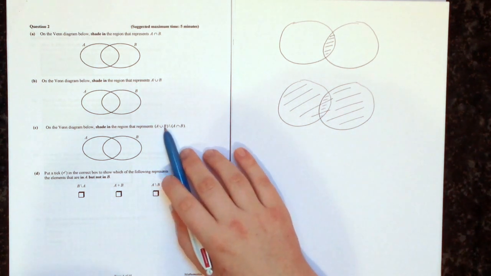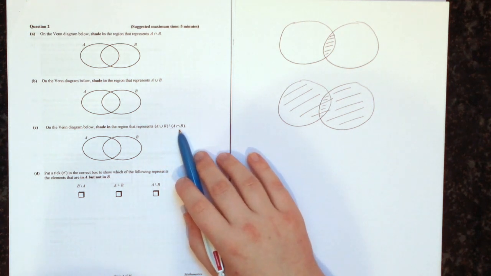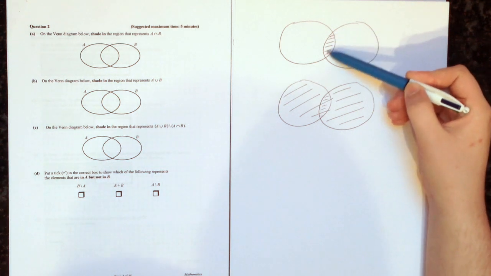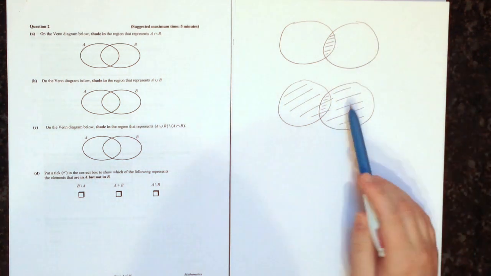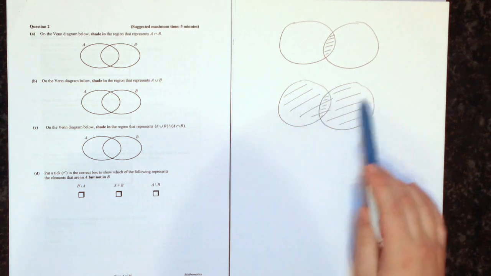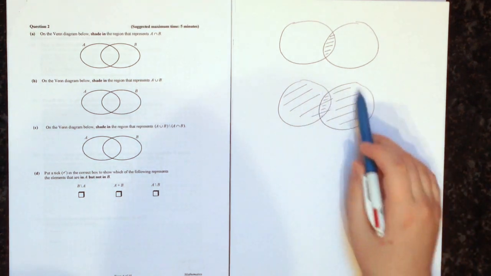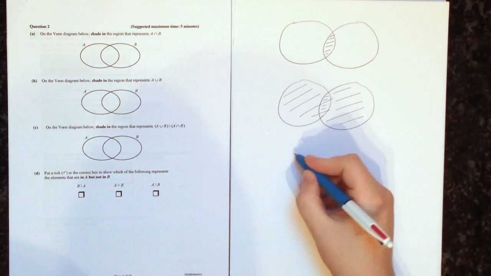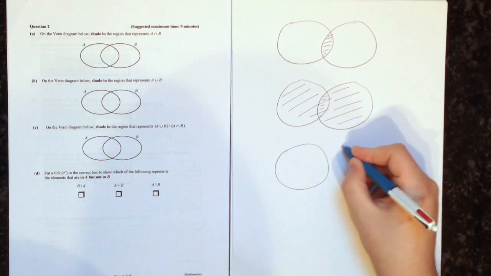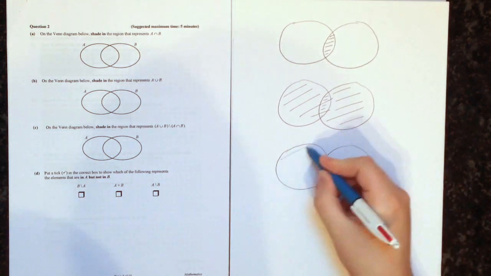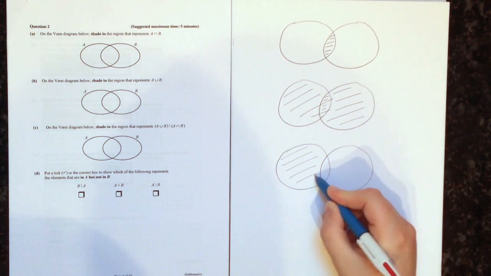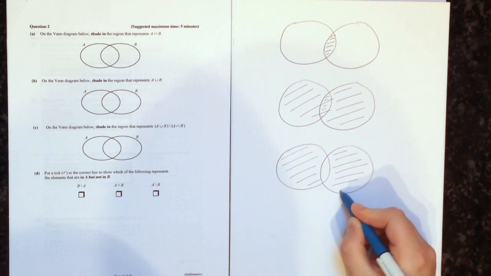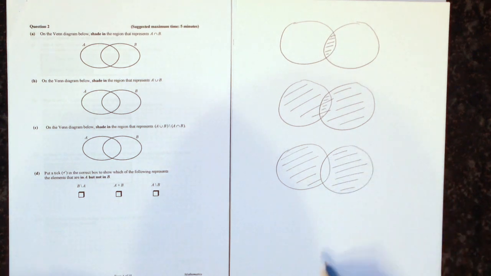So everything that's in A union B without everything that's in A intersection B. So from the first part, we showed this is A intersection B. From the second part, we saw this was A union B. So if we have this, and we don't count this bit in the middle, then we're going to end up with 2 outside circles, but not the intersection shaded in. So we have this part, and this part. But the bit in the middle will not be shaded in.